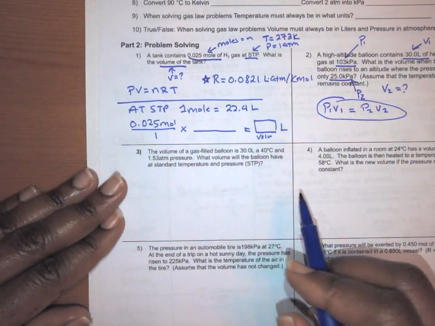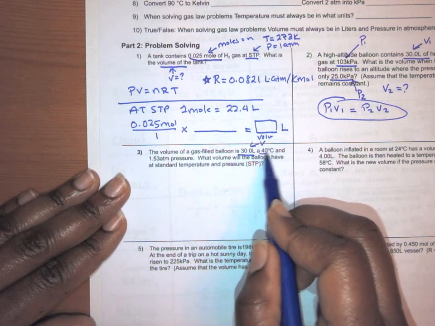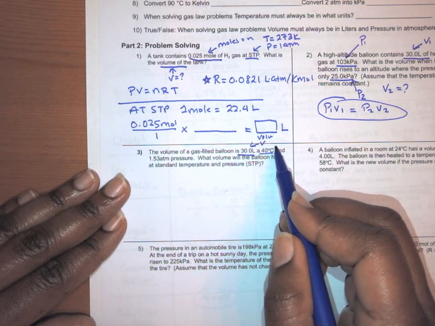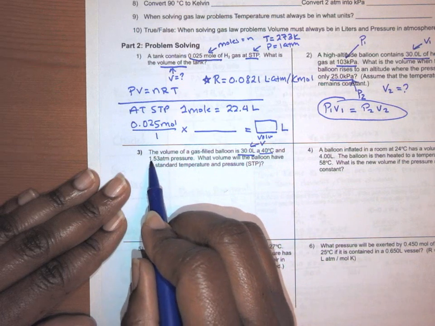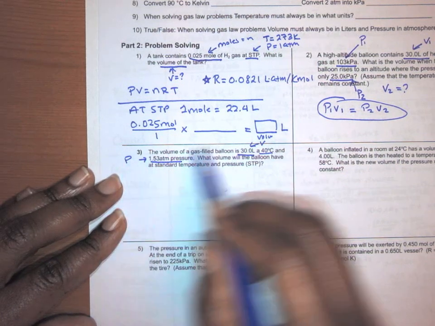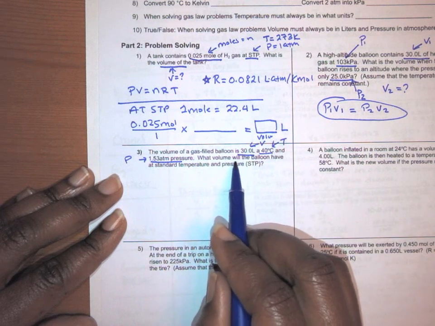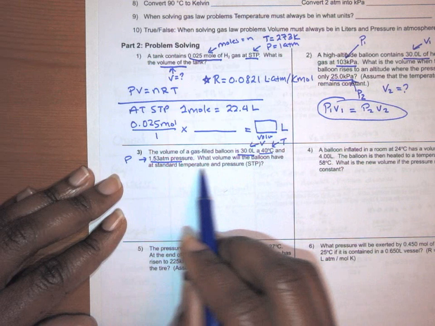All right, next one. The volume of a gas-filled balloon is 30 liters, so that's your V, at 40 degrees Celsius. So they're giving you the temperature, okay, we're going to have to look at that, and 1.53 atmospheres, so that's pressure. This is T. What will the volume be at standard temperature and pressure?